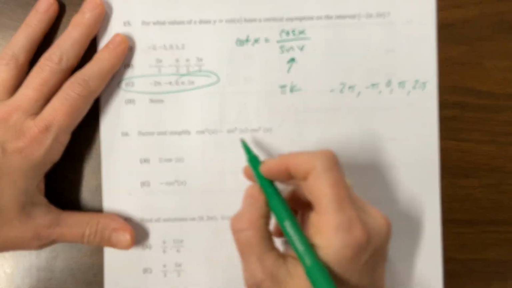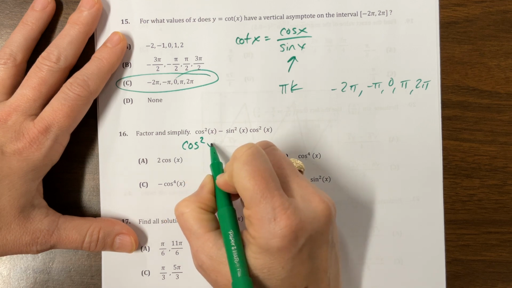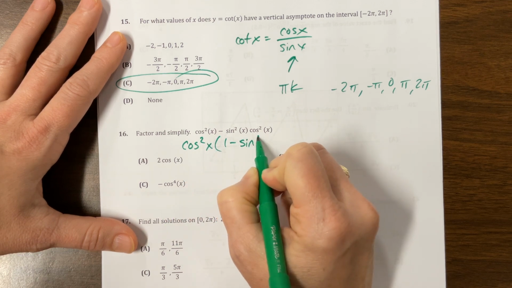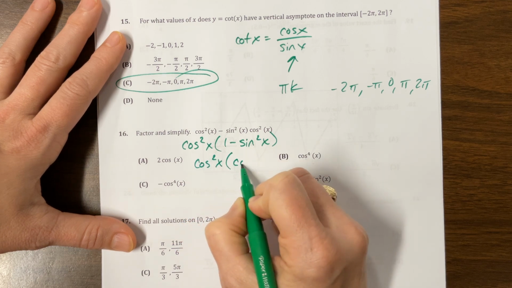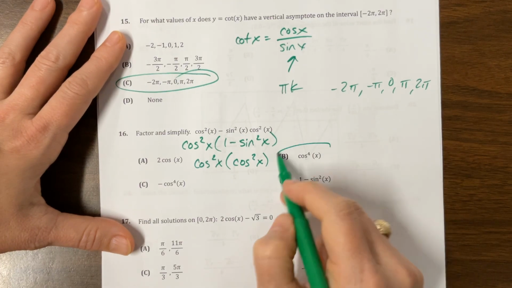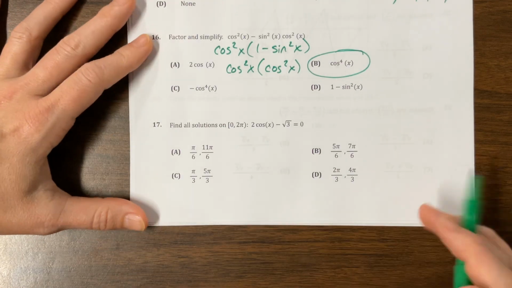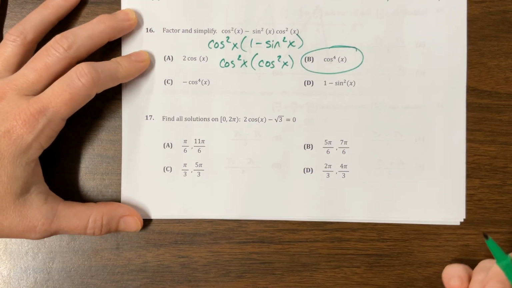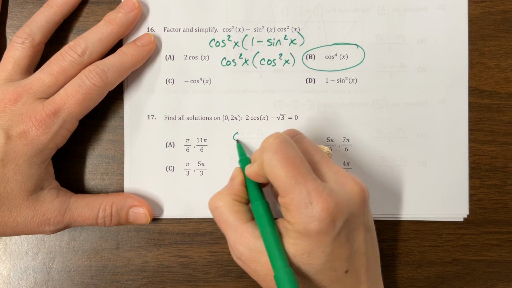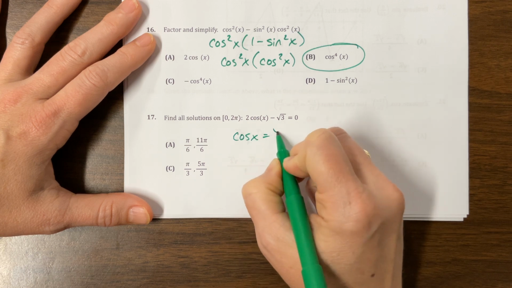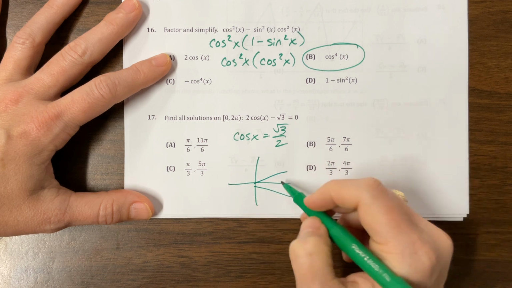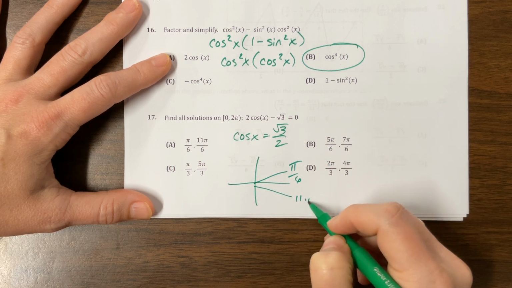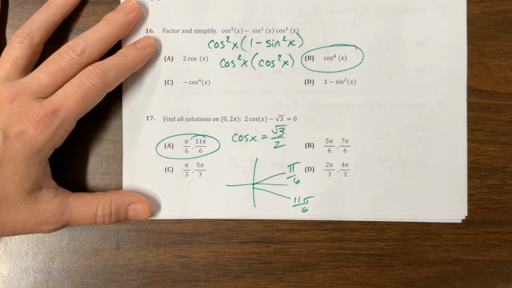I hope you do. Okay, here we have a cosine squared factored out, and then this is the big daddy. So we have cosine squared times cosine squared, which is cosine to the 4th. Here we go. We're going to solve for cosine. So we're going to add root 3, divide by 2. This is unit circle friendly. We have gone over a lot. So this is pi over 6 and 11 pi over 6. And that's here.